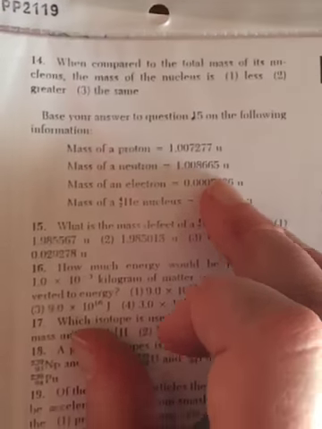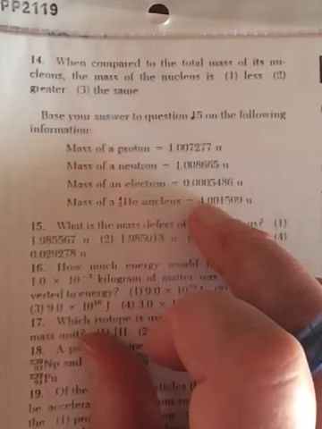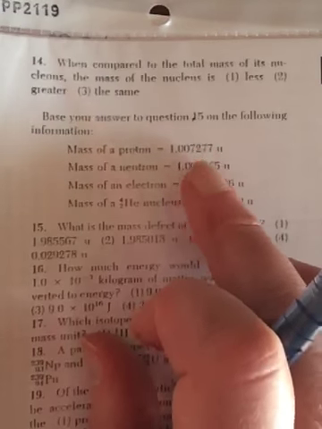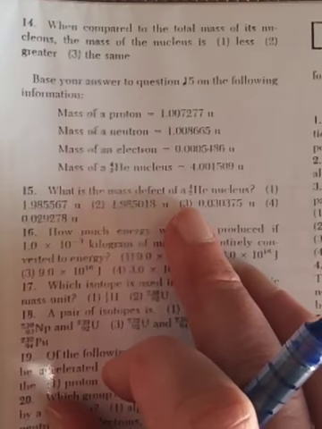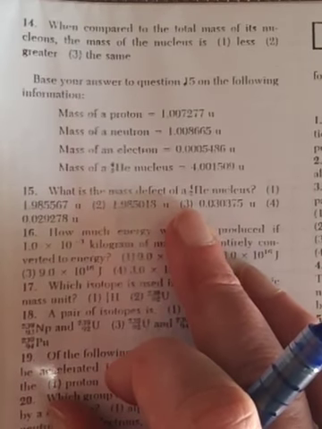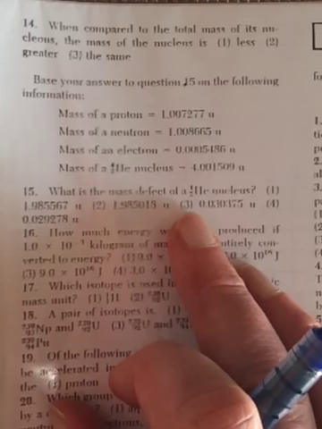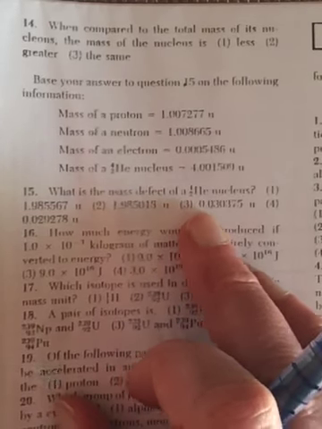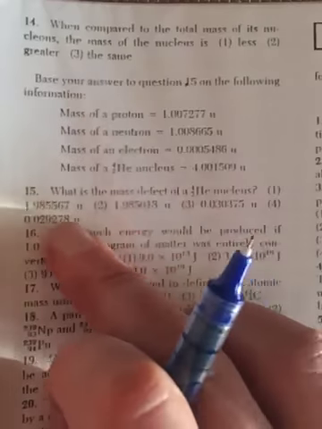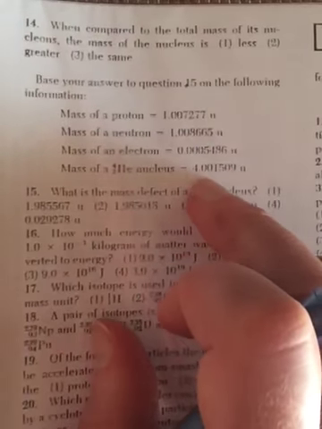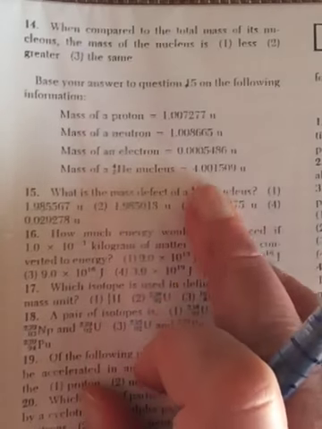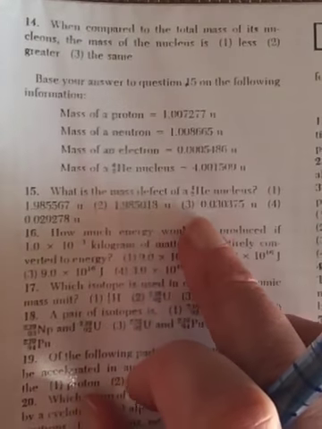Base your answers to 25 on the following. So it's giving us what mass they want us to use for the proton and the neutron. Notice it's a little bit different than your textbook. What is the mass defect? So for number 15, when I did it, I got choice 3. Okay, so it's helium, so 2 protons plus 2 neutrons, and then subtract that from the helium nucleus, and you should get this.